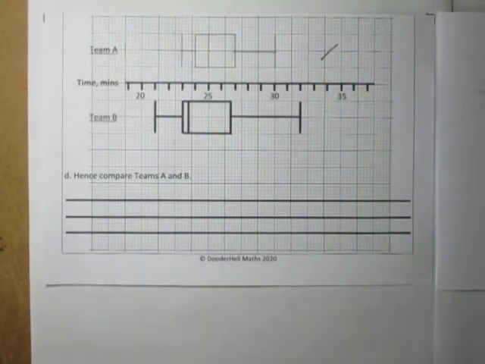And hence now we want to compare the two teams A and B that have run this. Okay, so remember, to make a comparison we need to do two things. We need a measure of location and a measure of spread, and the measure of location is an average of some description. Well, we found the median, so we're going to use that.